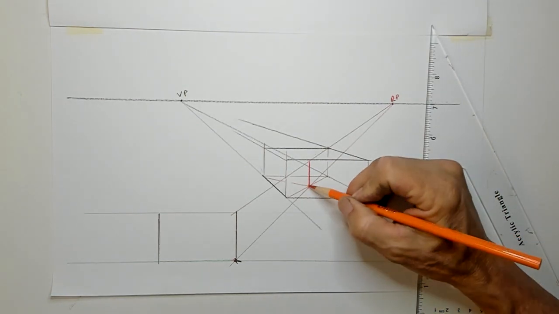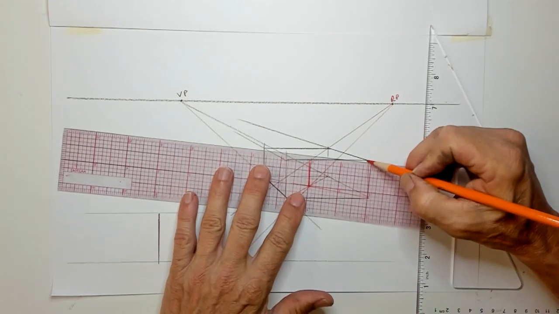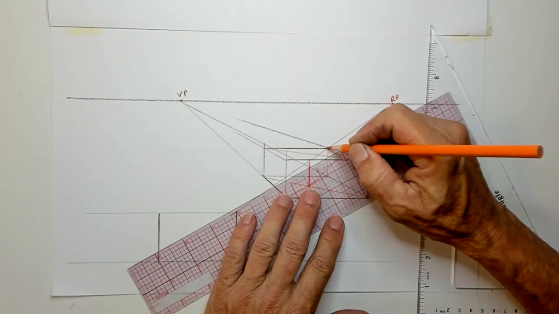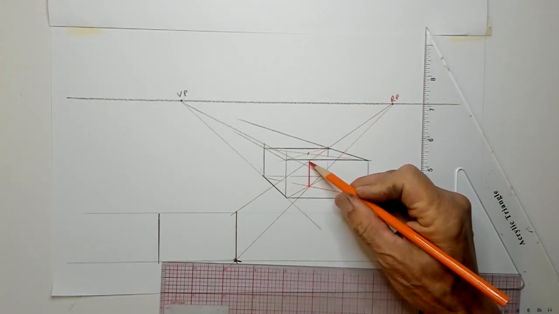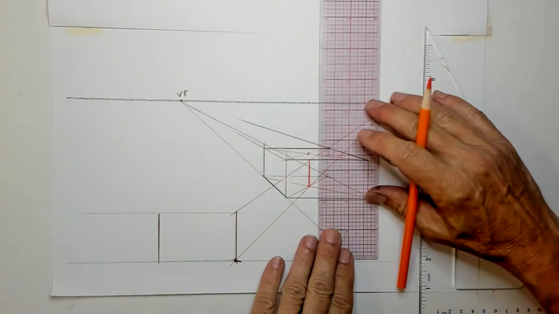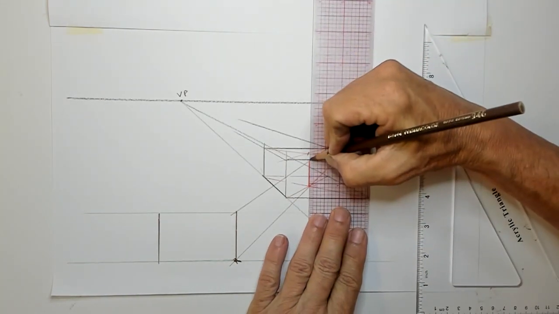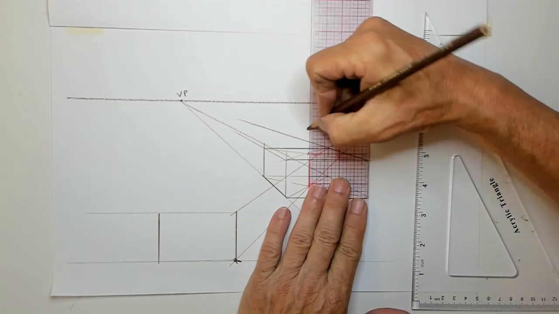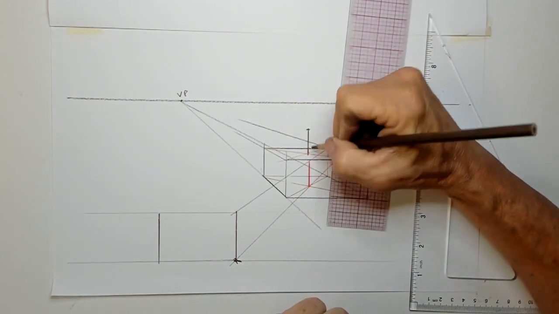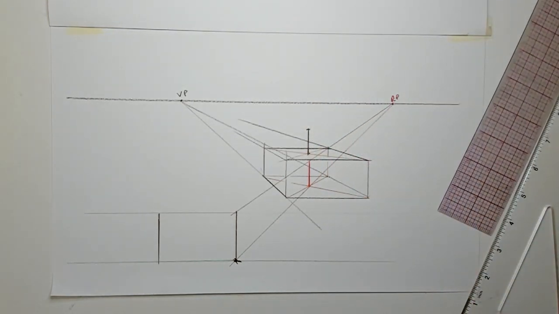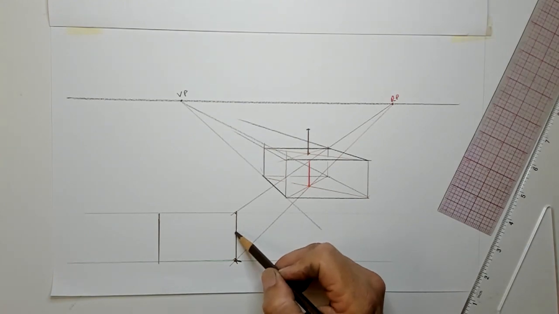I want to take this. It's right in the middle. I want to move it up to the top of the box. So I'm going to do another X to give me the middle of the box right above this line. So I can just take a ruler, measure this, and bring that up. Now this line is the same size as this one.